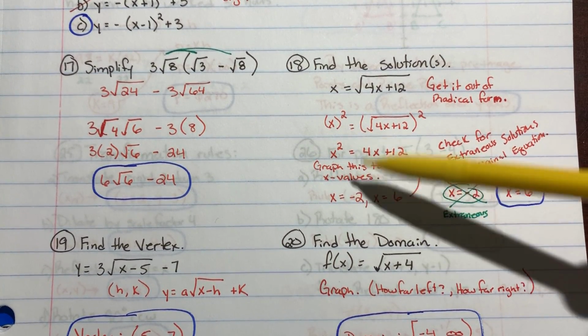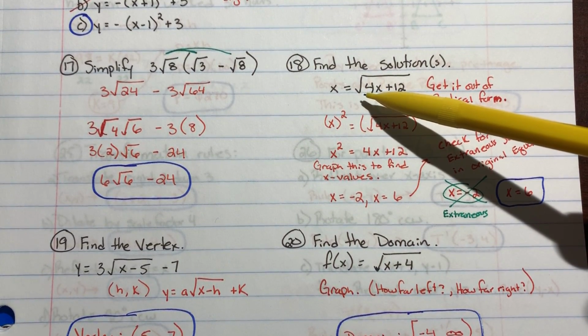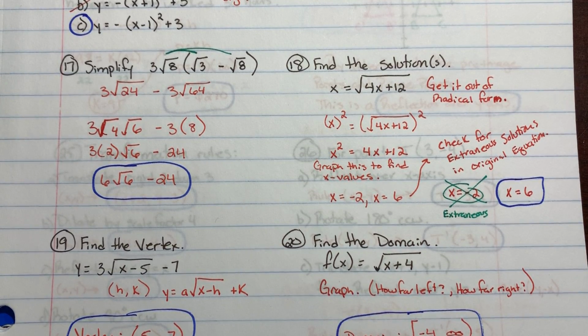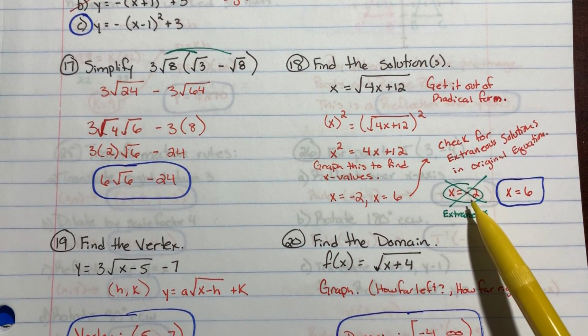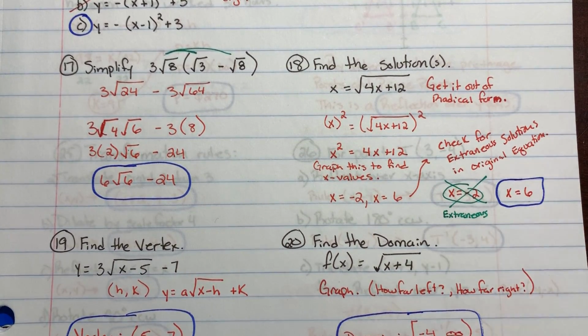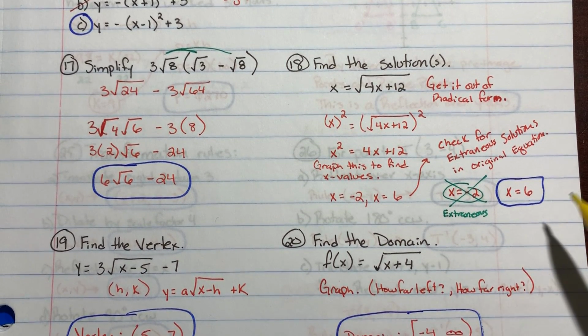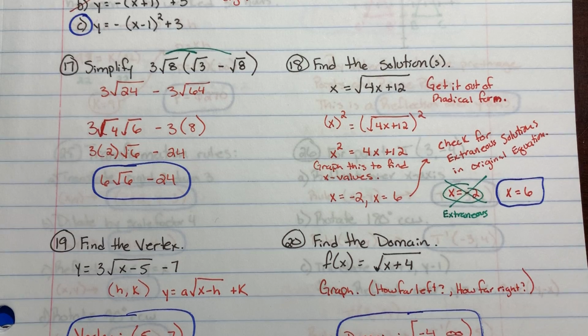Just plug each answer back into the original equation to see which one works and which one does not. The one that does not work is known as the extraneous solution. You can see here that -2 did not work out. It turned out, when we plugged it in, it was like -2 equals +2, which is not true. This one worked out and came out to be 6 equals 6. So that one is the solution.